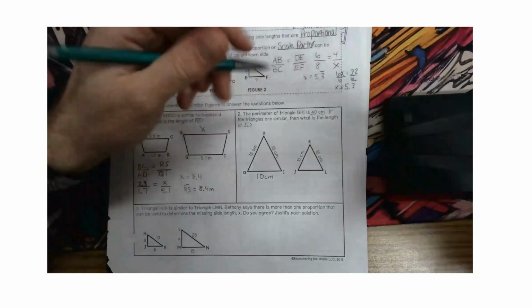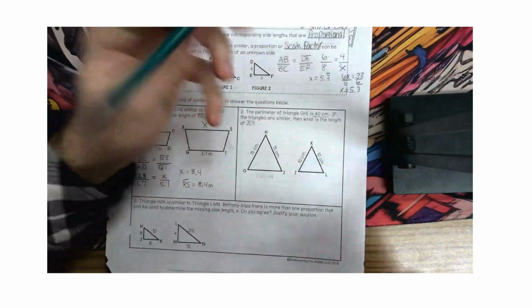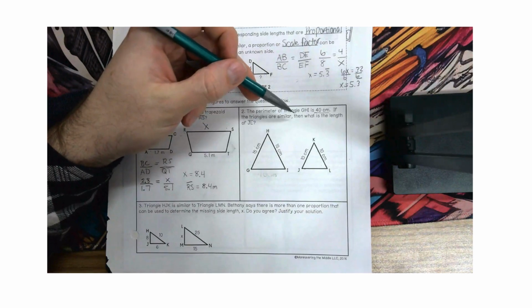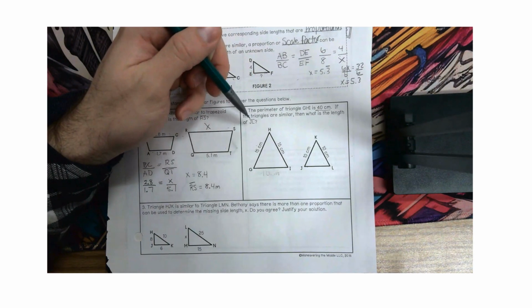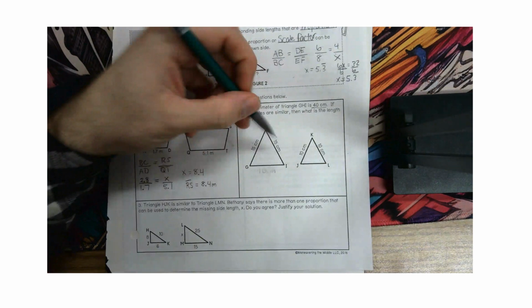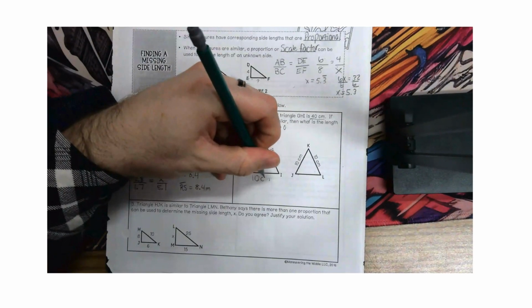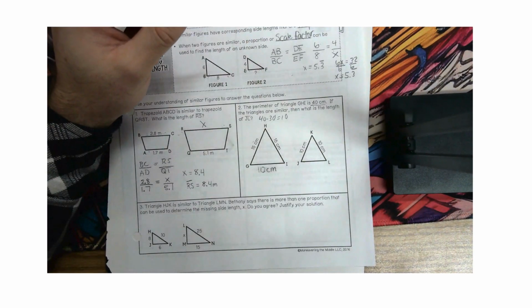All right, number 2. It tells us that the perimeter of GHI is 40 centimeters. If the triangles are similar, then what is the length of JL? Well, perimeter means it adds up all 3 sides. Right? 15 plus 15 is 30. 40 minus 30 is 10. So GI has to be 10 centimeters long.